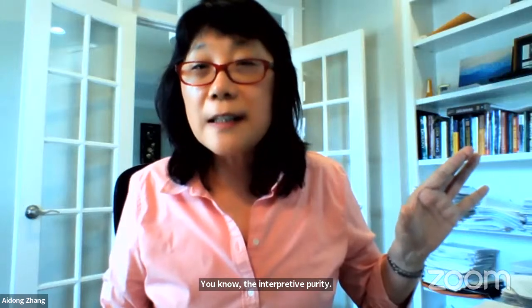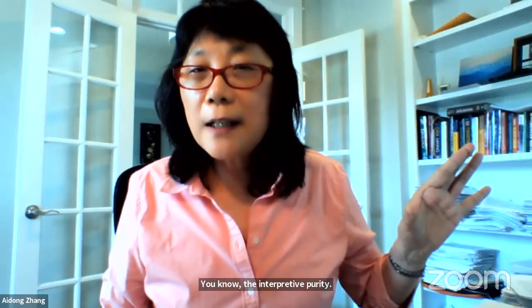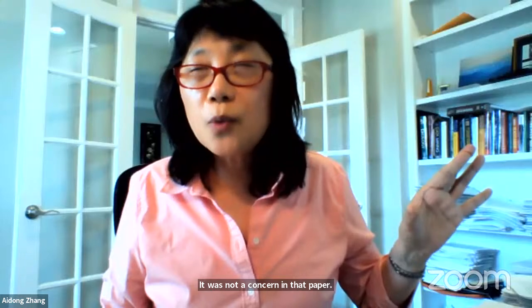In respect to interpretability with graph regularization, that's a good question. Interpretability was not a concern in that paper. I think we can do it post hoc.